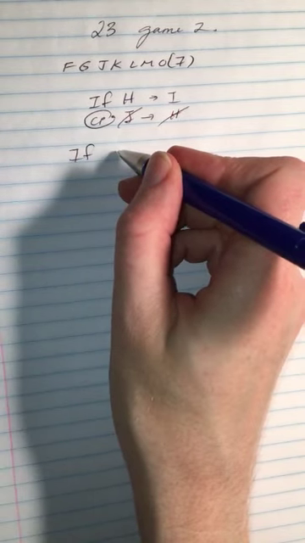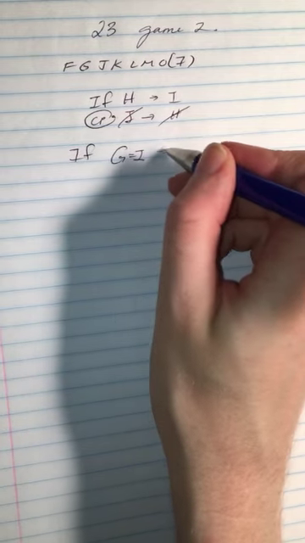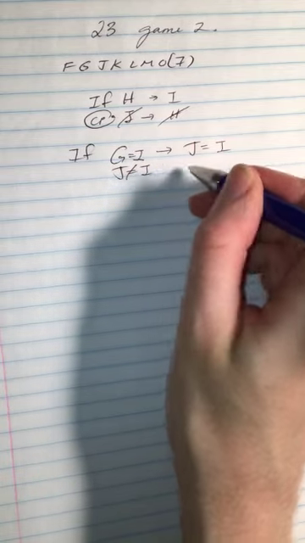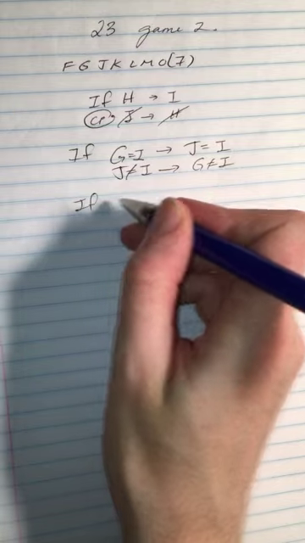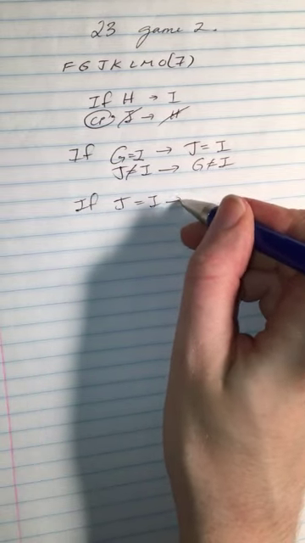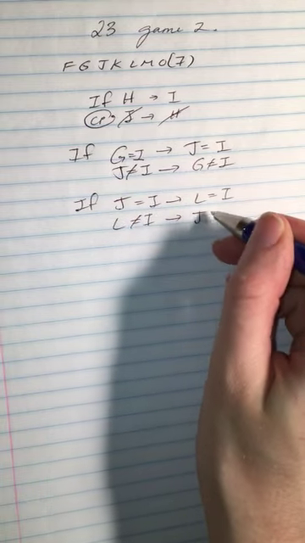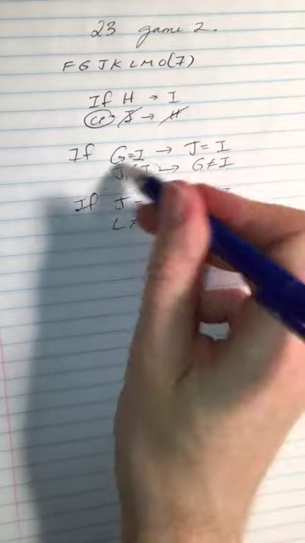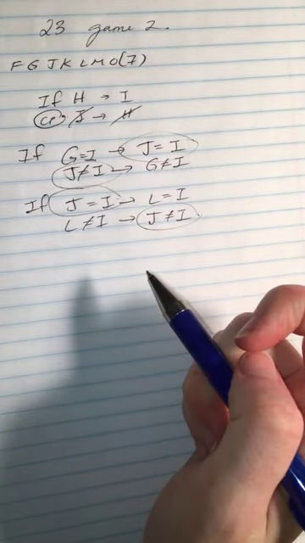If G is interviewed, then J is interviewed. So if J is not interviewed, then G is not interviewed. If J is interviewed, then L is interviewed. If L is not interviewed, then J is not interviewed. All right, so these could link up through J, right? So we can link those ones.